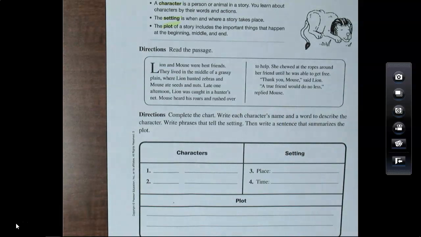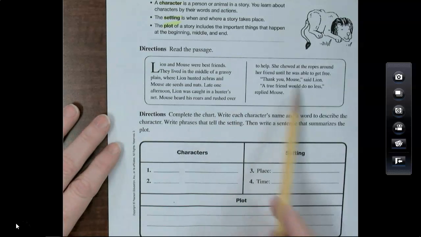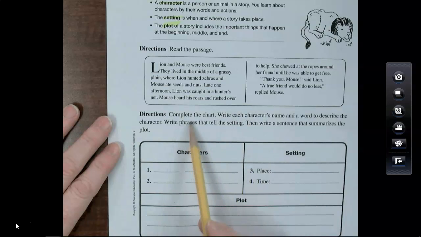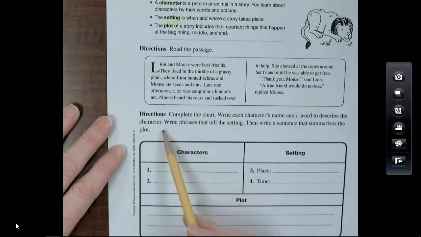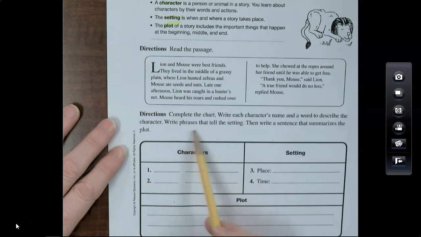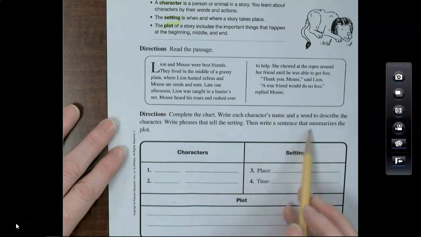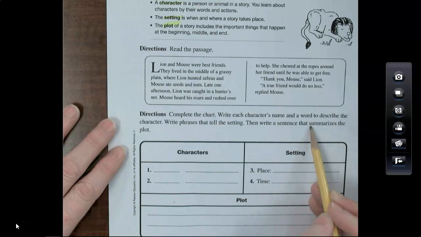Okay, what a great story. Lion and Mouse, well, they're best friends. Okay, we're going to use the information from this story to complete this chart. I'm going to write the character's name and a word to describe each character. We're going to write phrases that tell the setting. If you're writing phrases, you're not writing complete sentences. Then we're going to write a sentence down here at the bottom that summarizes the plot.